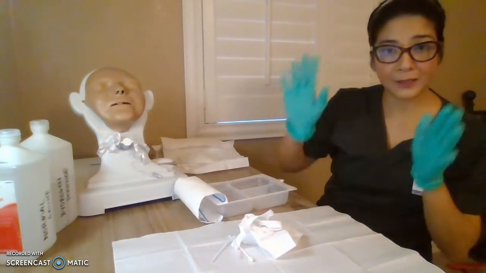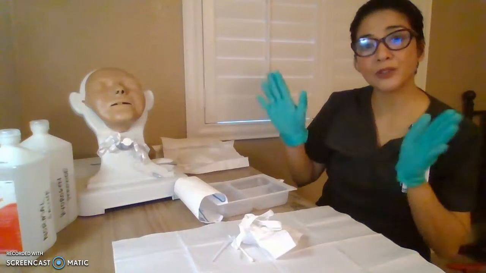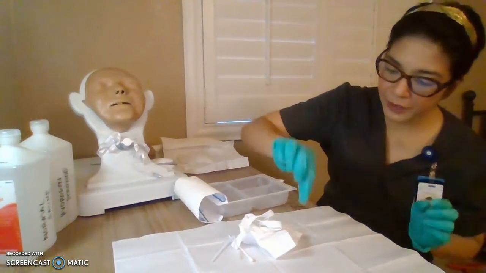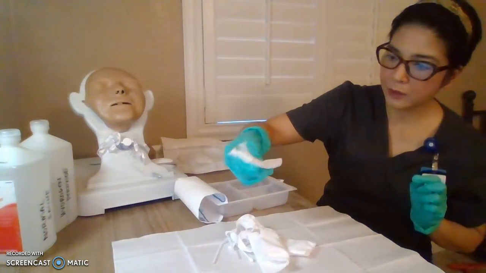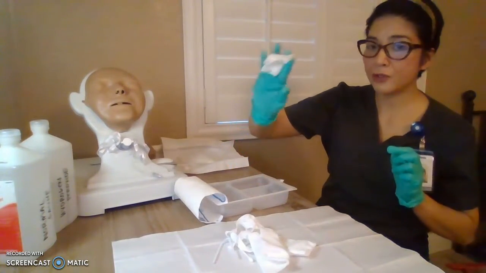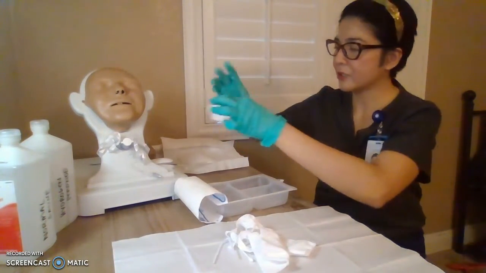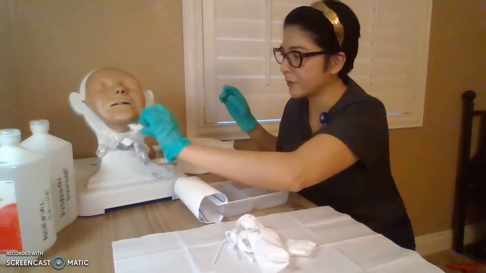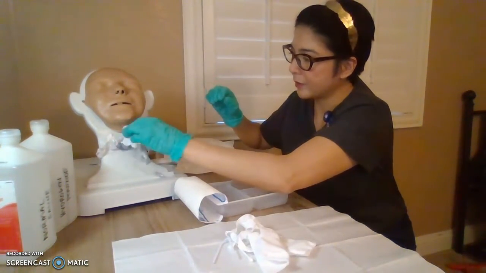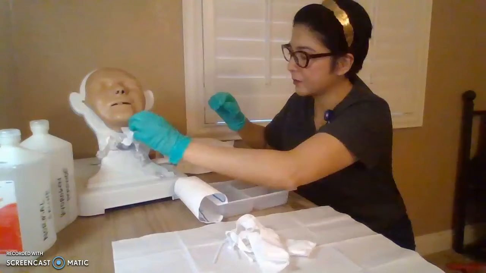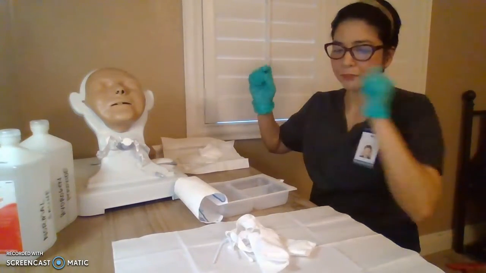So now, this one is very important. Now we have to dry that area. Okay, so we have to look for your 4x4 gauze, okay, dry, and now we are drying this area, slowly. All right, there you go, slowly drying, drop.